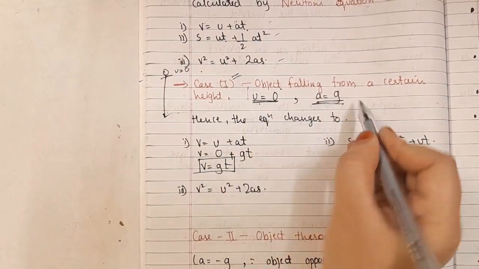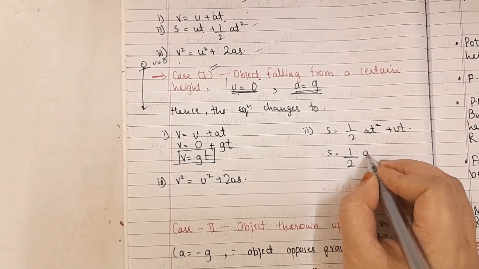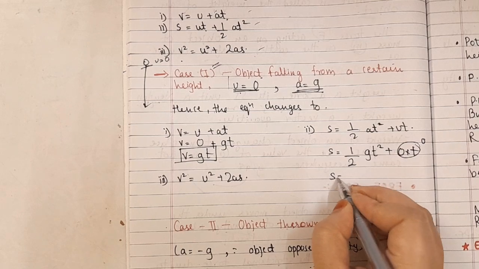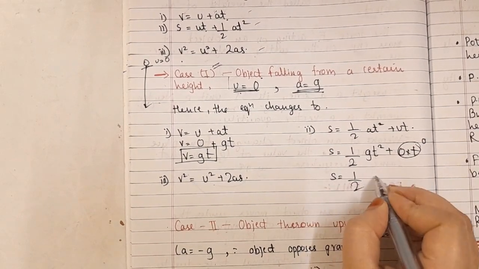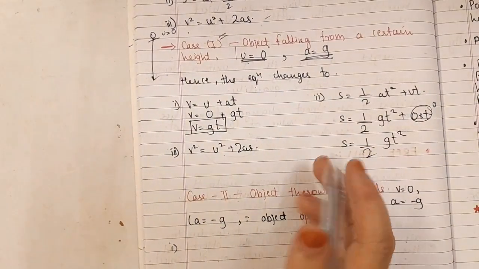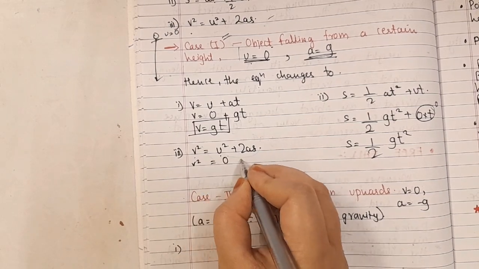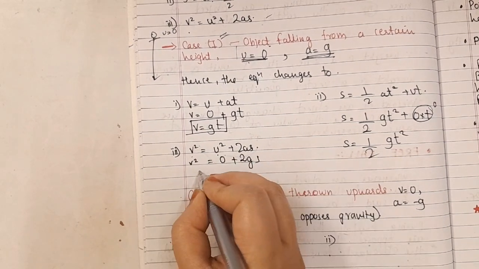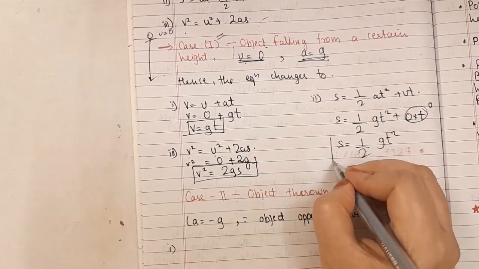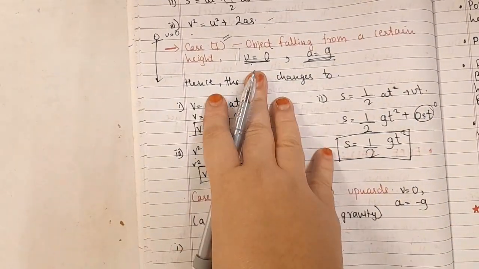When u = 0 and a = g, the second equation becomes s = ½gt² plus 0 times t, which is 0. So s, the displacement, is equal to ½gt². The third equation, v² = u² + 2as, becomes v² = 0 + 2gs, so v² = 2gs. These three are the changed equations when the initial velocity is 0 and a = g.